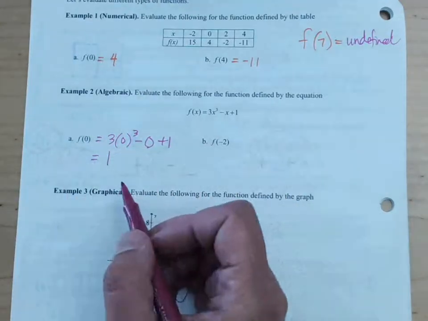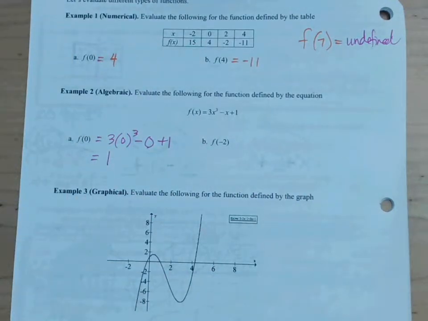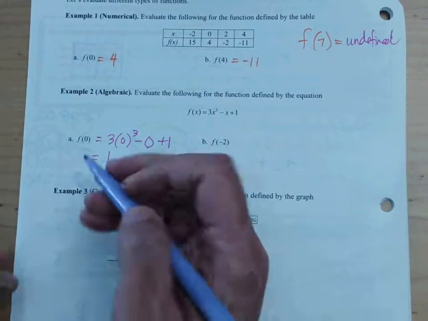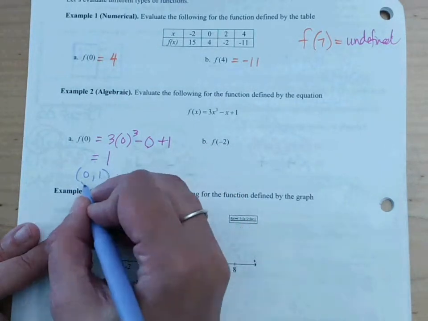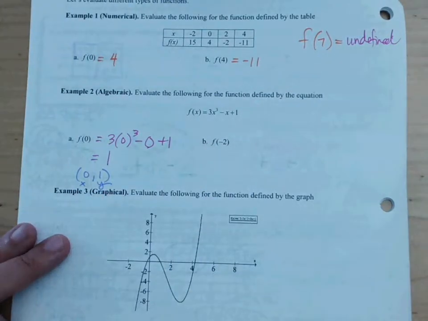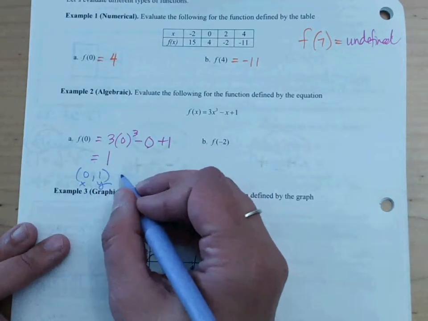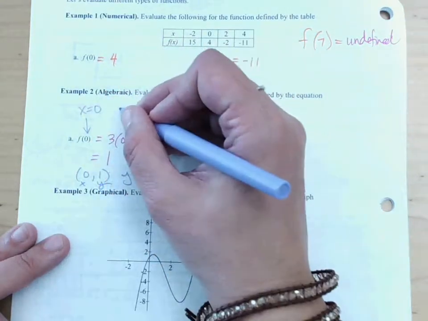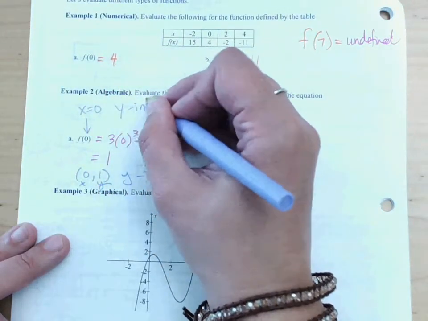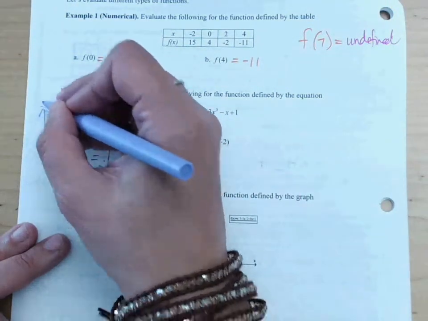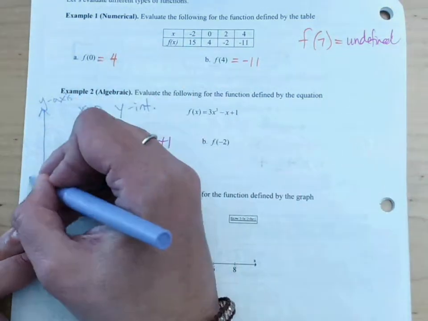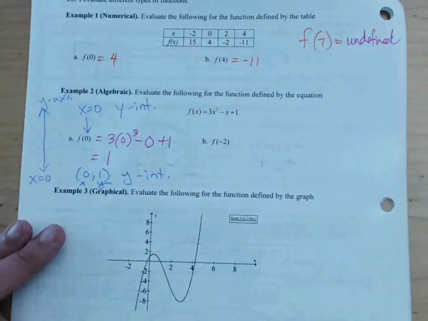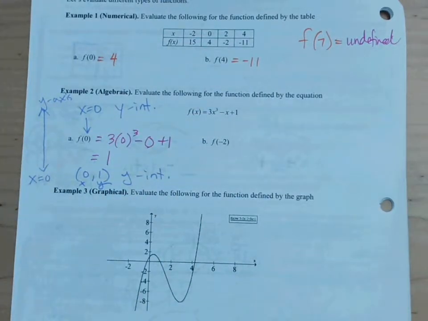And this is a special point. Why is that a special point? Or what is it called? If I were to graph that point, where would it be located? Because the ordered pair would be 0, 1, right? X is 0, Y is 1. Yes, so this is going to be a y-intercept. Guys, anytime x equals 0, you will have a y-intercept, because all along the y-axis, x is equal to 0. In fact, that is the equation of the y-axis, x equals 0.